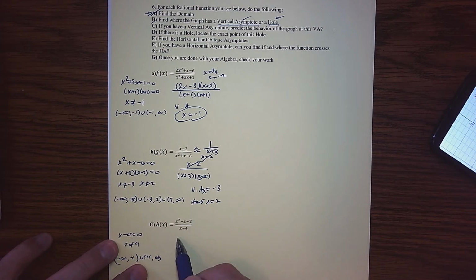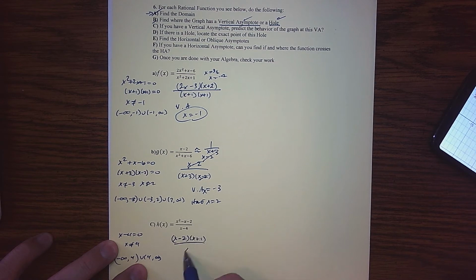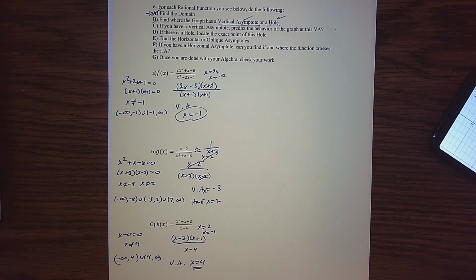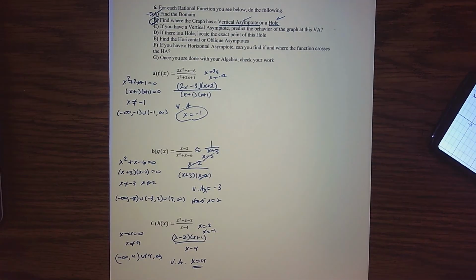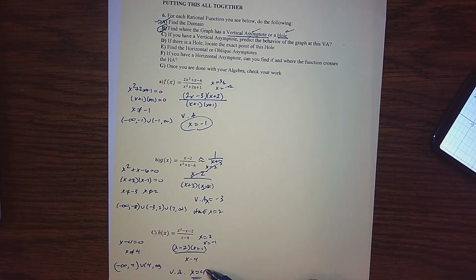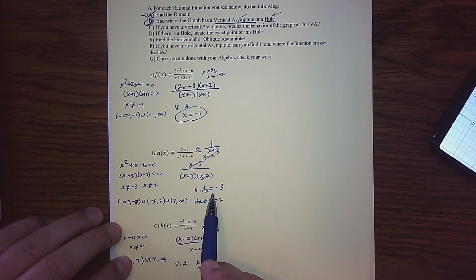And then here, the factors upstairs are x minus 2 and x plus 1. And downstairs we have x minus 4. So my zeros up here are 2 and negative 1. They don't match up with my zero down below. So we have a true vertical asymptote at x equals 4. Alright, so there is vertical asymptote or hole. So we have a vertical asymptote at negative 1. We have a vertical asymptote at 4. But in this one, we have a vertical asymptote at one value, but a hole at the other.